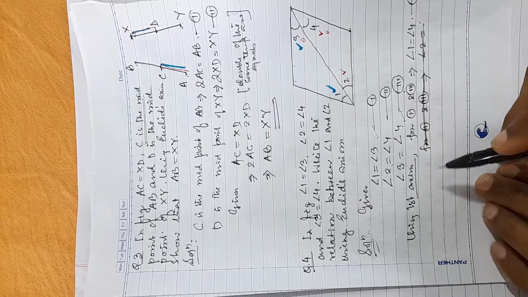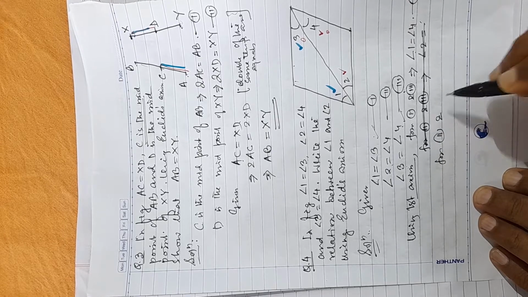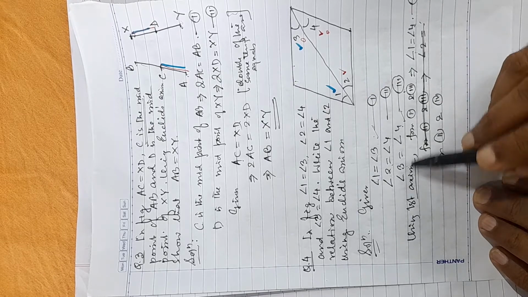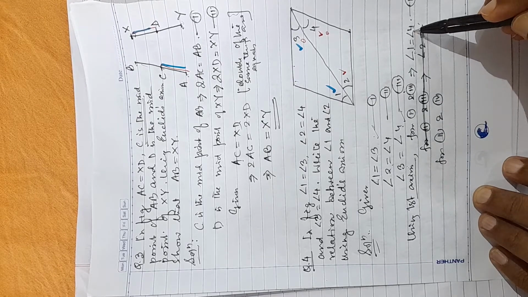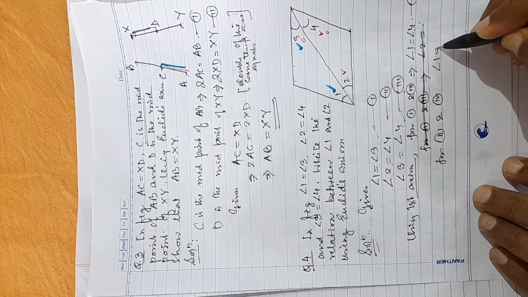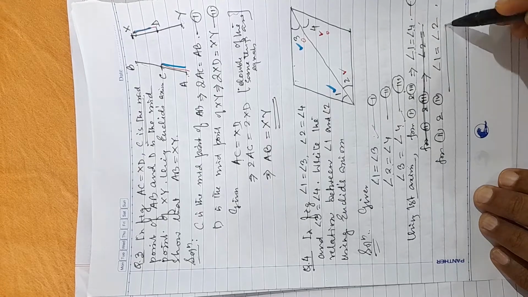Again from these two, from 2 and 4, what we can say? Angle 1 is equal to angle 4, angle 2 is equal to angle 4. So what we can say? Angle 1 is equal to angle 2. Okay, this is the proof.